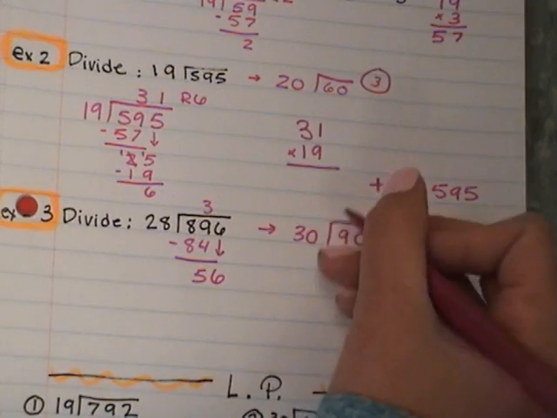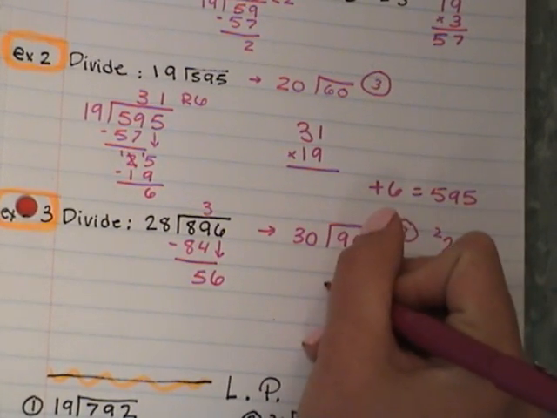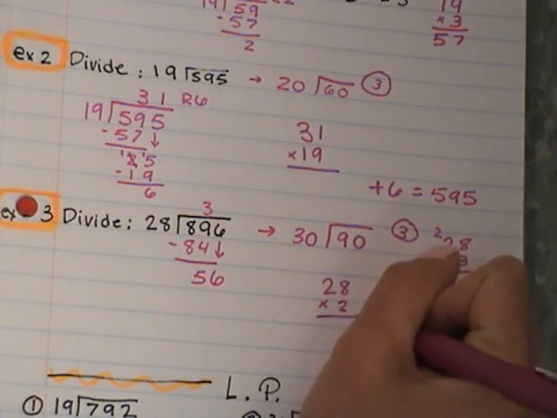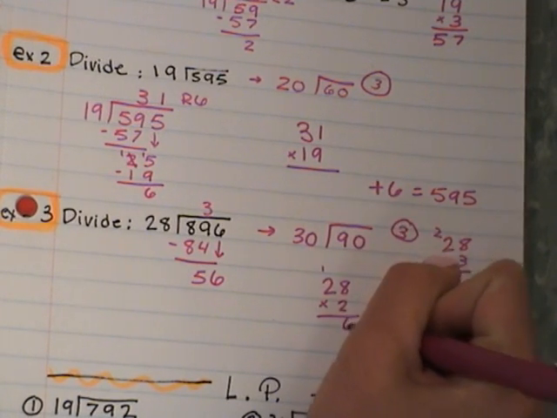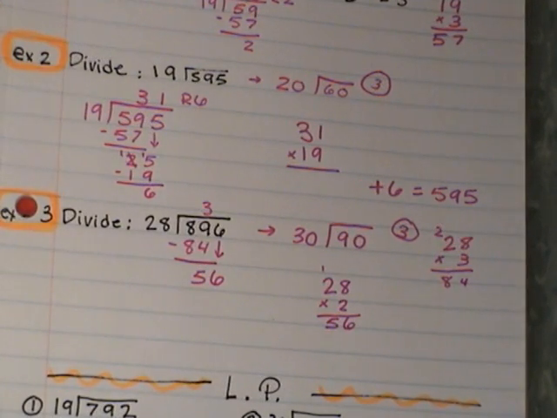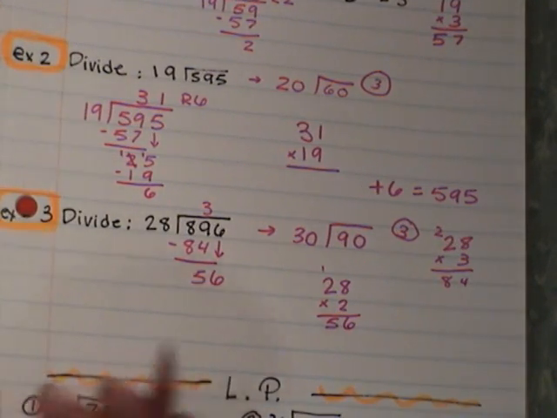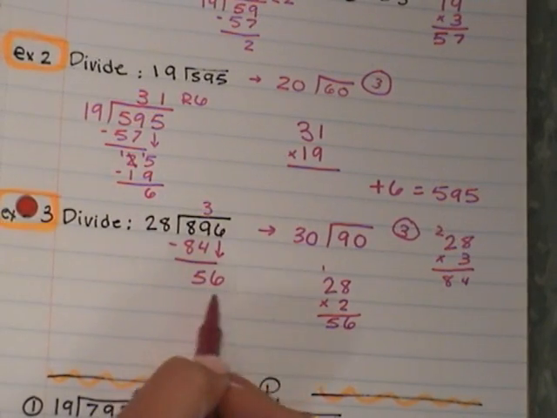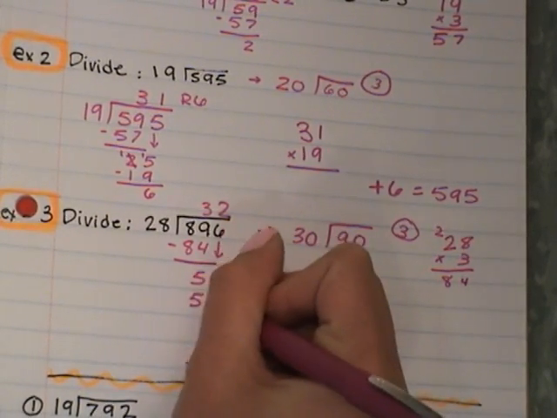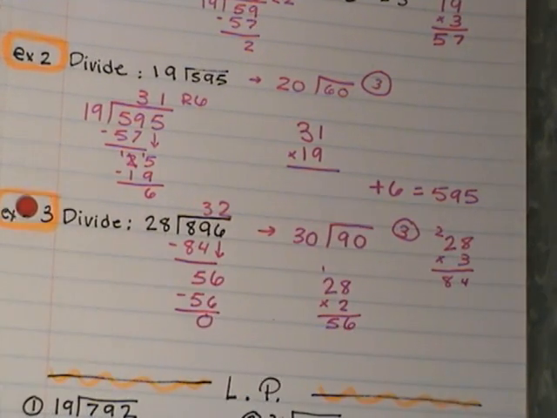And I'm going to go over to my side. I'm going to multiply 28 by 2 just to see. 2 times 8, 16. 2 times 2, 4 plus 1, 5. 56. We're actually right on the mark. We're equal. So 28 can fit into 56 2 times. 2 times 28, 56. When I subtract, I get 0. So 896 divided by 28 is actually 32 and no remainders.